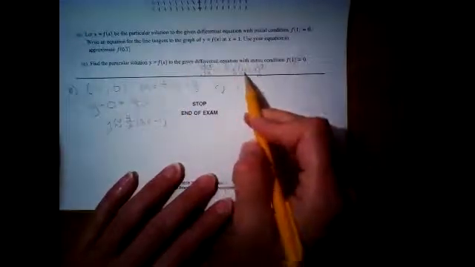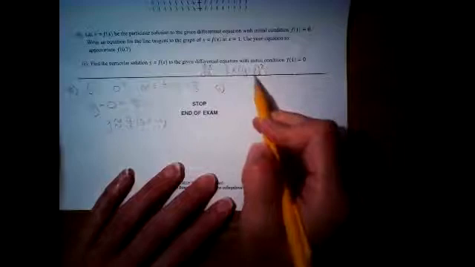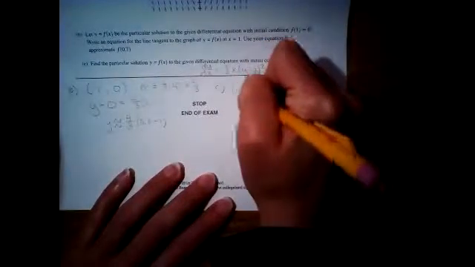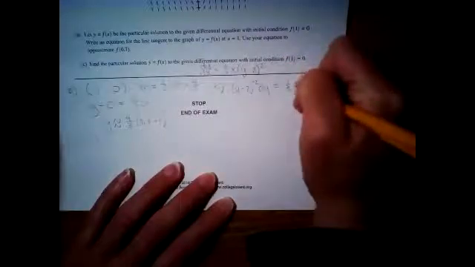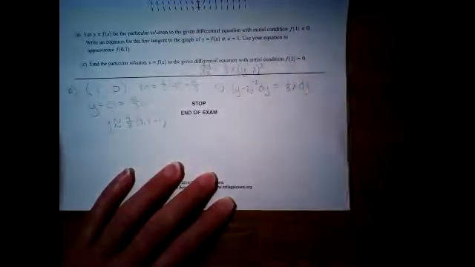So first, separate the variables. We're going to divide over this y minus 2 squared. That's going to make it y minus 2 to the -2. And we're dividing that over dy and then multiply over the dx. I hope I have enough room for this here. Let's see if it fits.